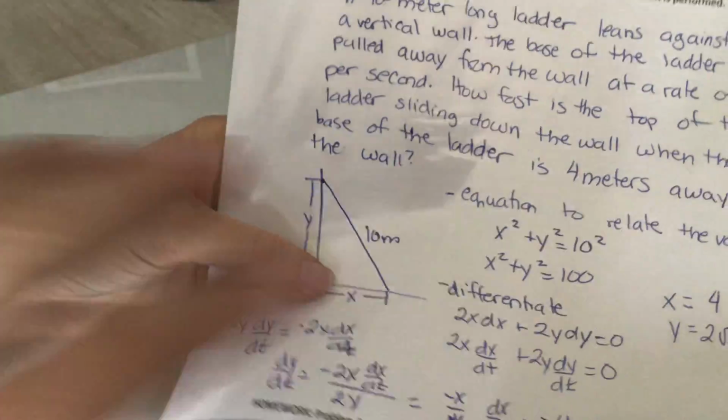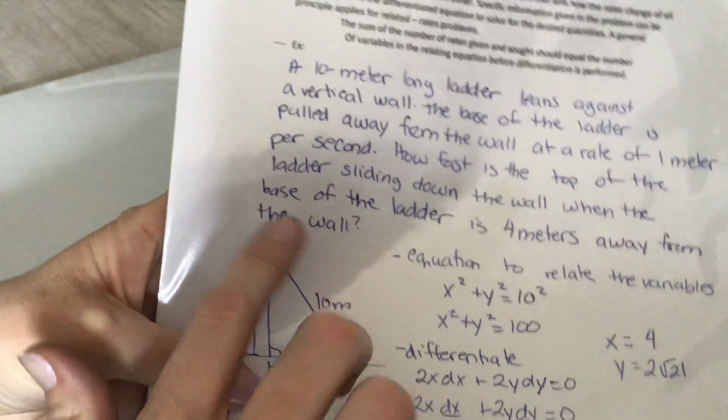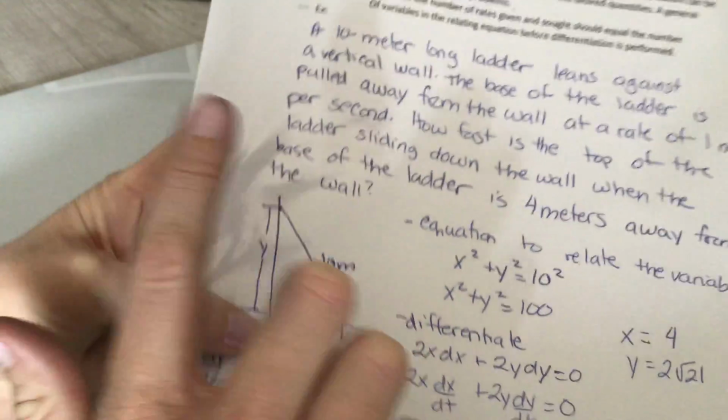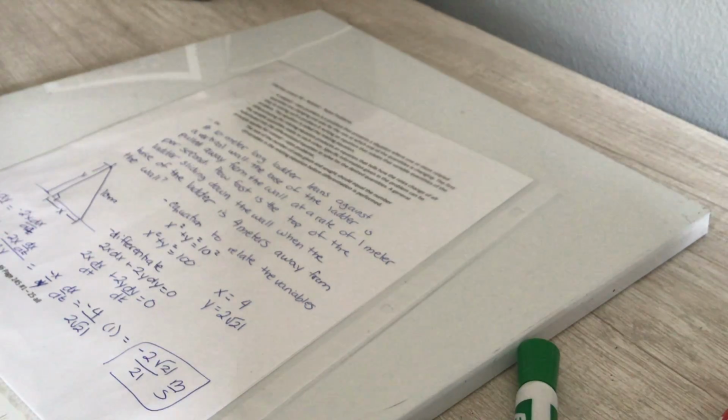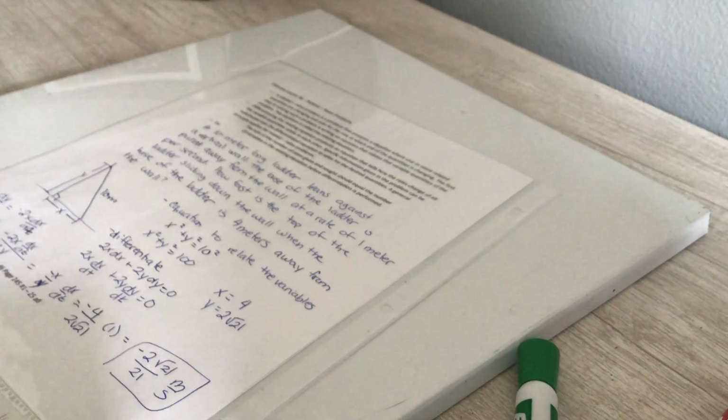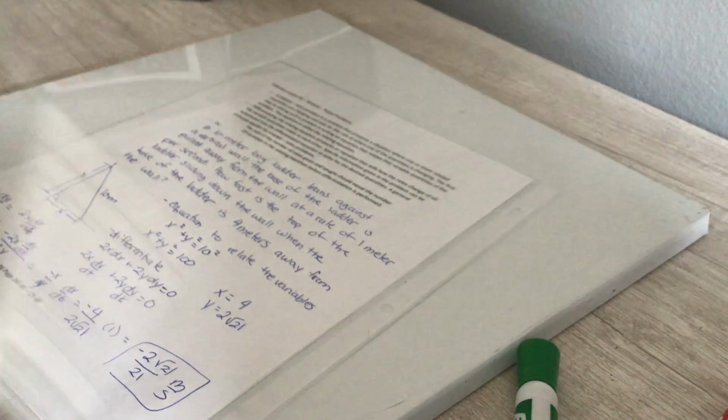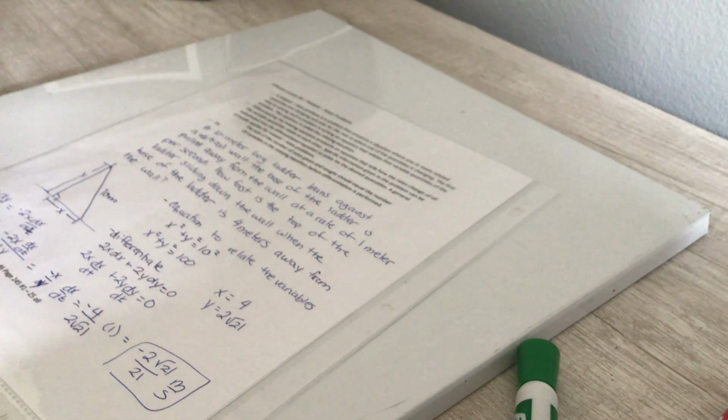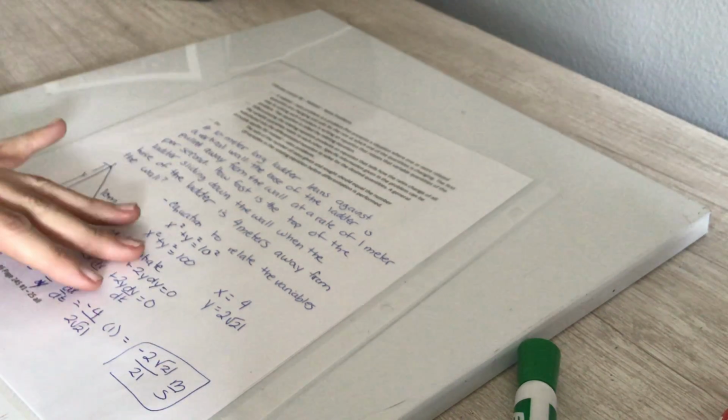Okay? So I don't want to necessarily write the whole thing out because you guys have it right here, if you look to the notes that I posted for you, okay? This is what we're looking at. So what it says is that you have a 10-meter long ladder that leans against a vertical wall. Okay, so I would stop right there and kind of draw out what you're looking at, right?